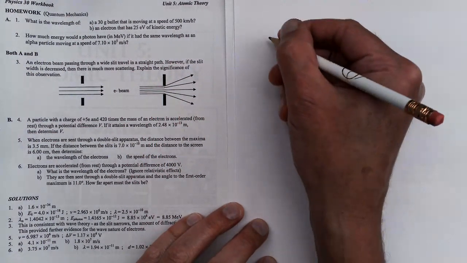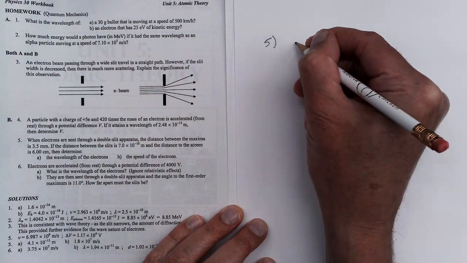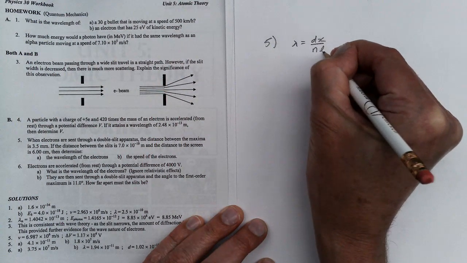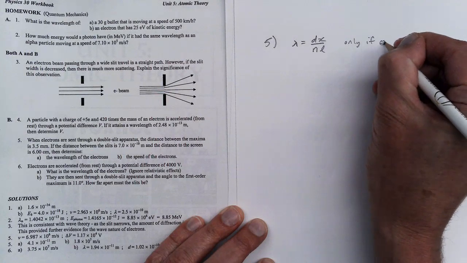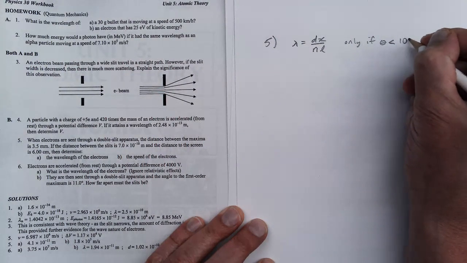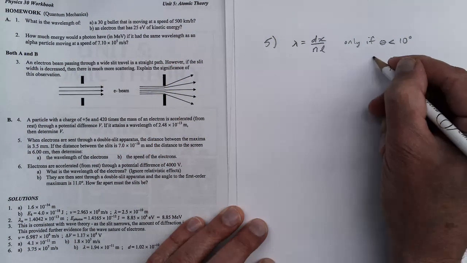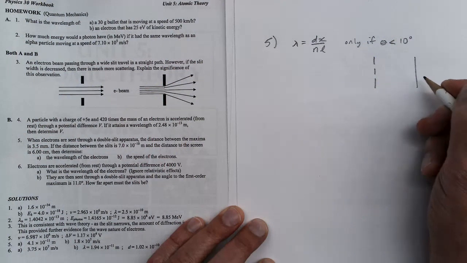Okay, so in this question here, they're referencing using a diffraction formula. So lambda is dx over nL. Now you can use this only if theta is less than 10 degrees. So if you think about how the setup is, you have this double slit, you have a screen.